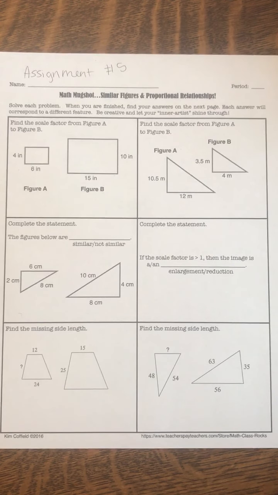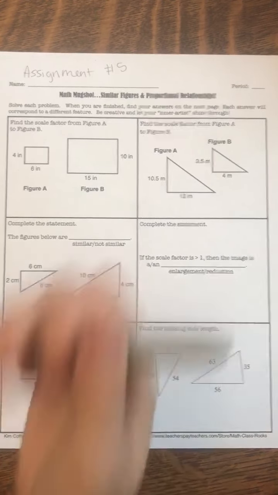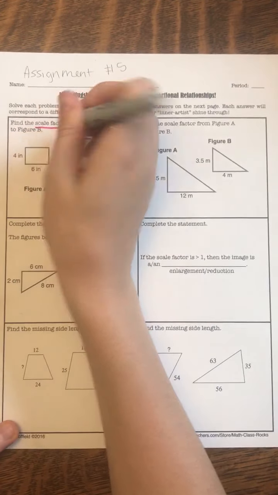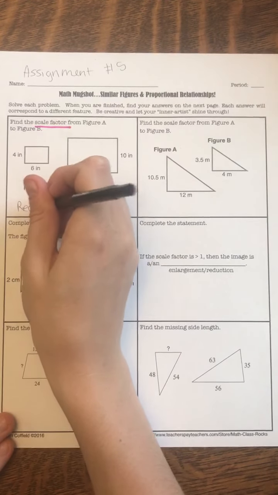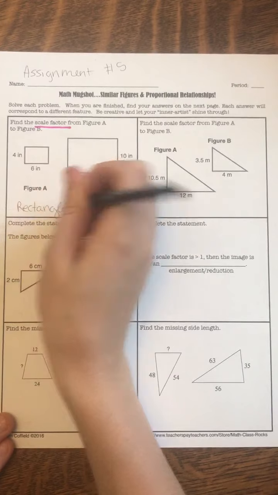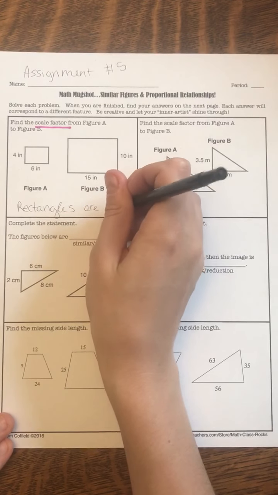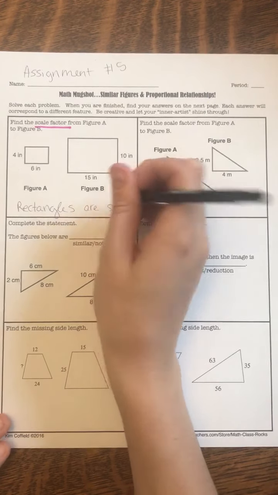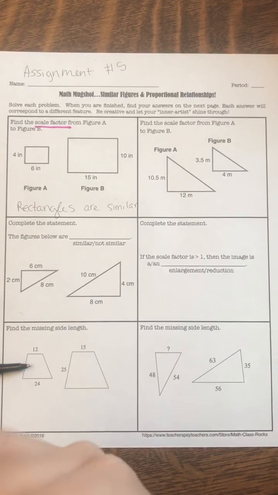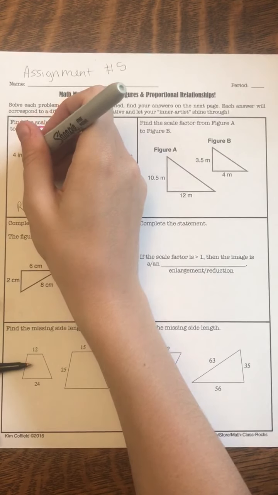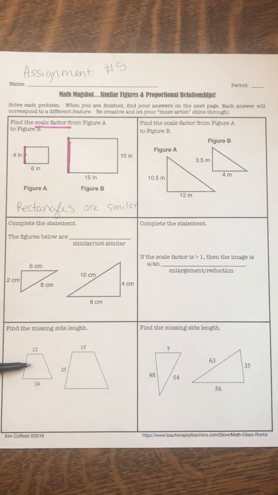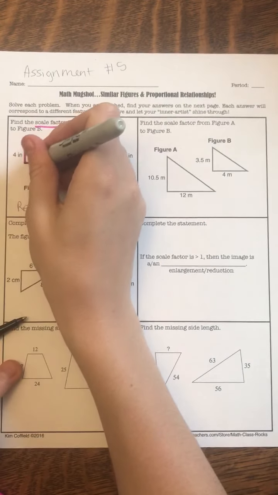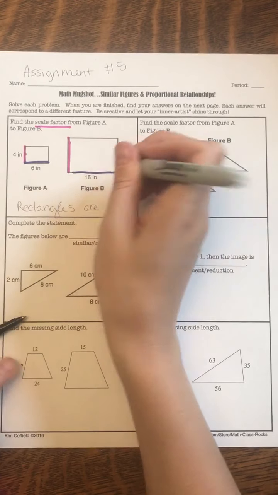So find the scale factor from figure A to figure B. Well, first of all, if I'm talking about scale factor, I know that these rectangles are similar. And if rectangles are similar, that means that their sides are proportional. It means that this side is proportional to this side, and this side in blue is proportional to this side in blue.